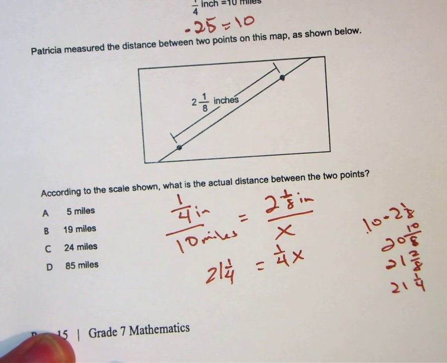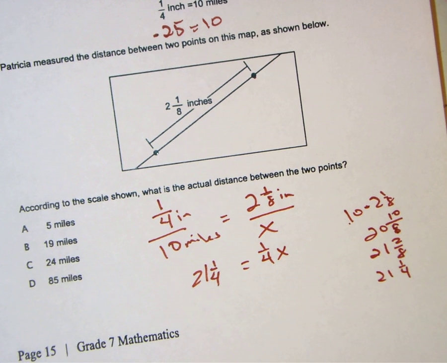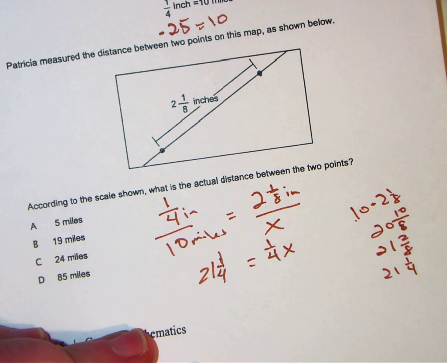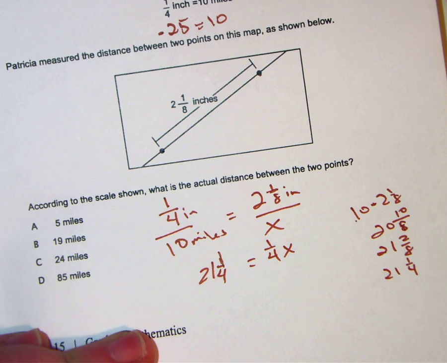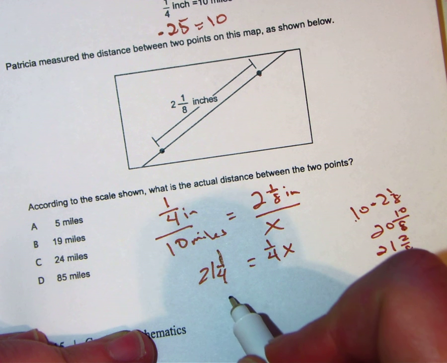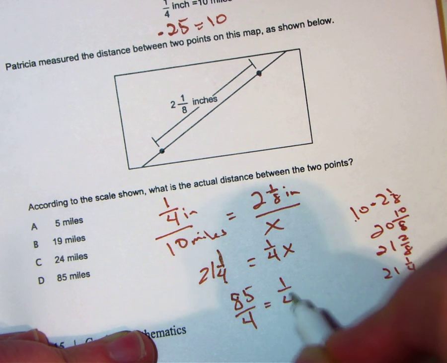Okay, now I would probably change it into decimal here, because this would get messy. Either change it to a decimal or change it into an improper fraction. So let's do improper fraction first, then I'll show you how I change it into a decimal. Okay, so if this is an improper fraction, it would be 4 times 21. So that would be 84 plus 1 is 85 over 4 equals 1/4 times x.